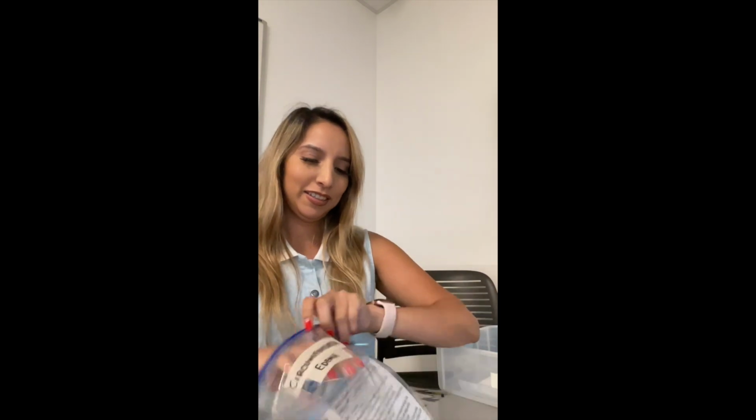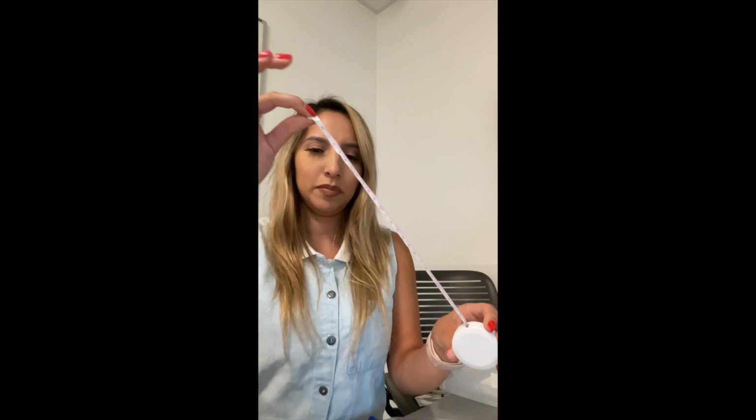Circumferential edema. Okay, for circumferential edema I have the definitions, the materials, the instructions, and the grading criteria. And I have the tape measure that I will use to measure for the edema.